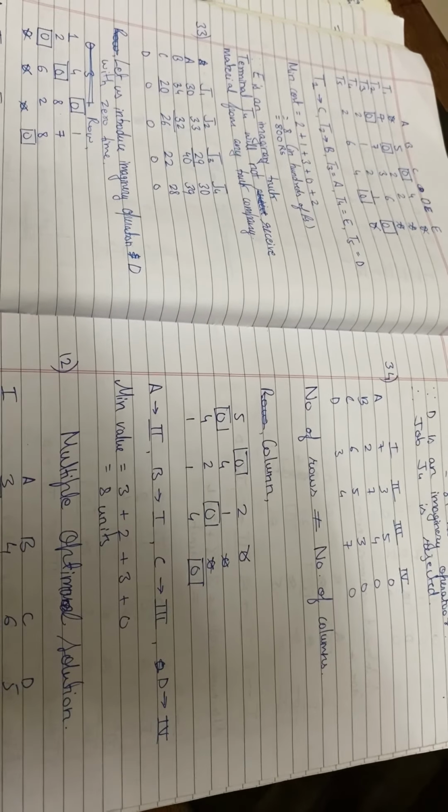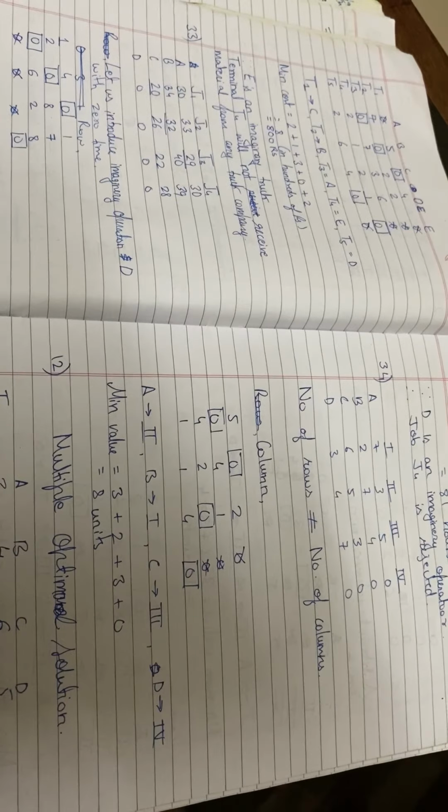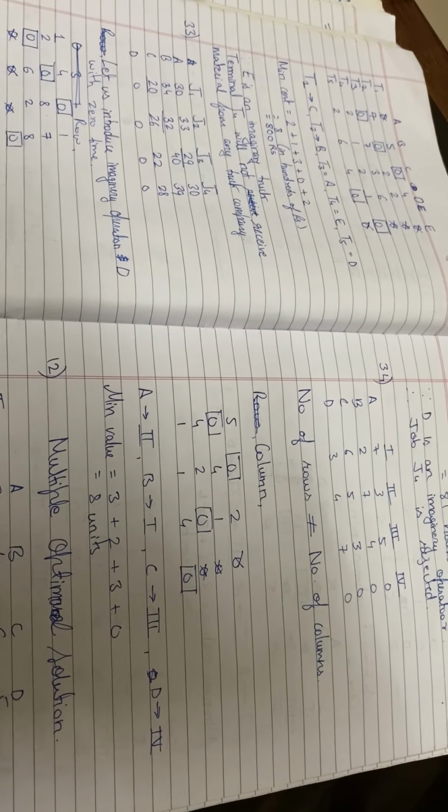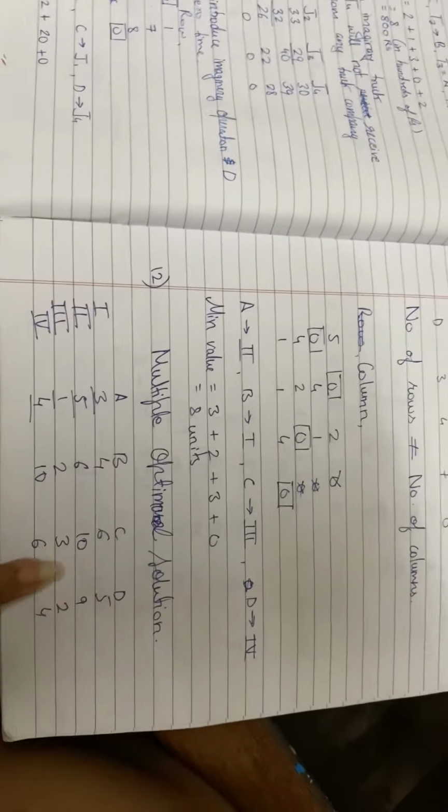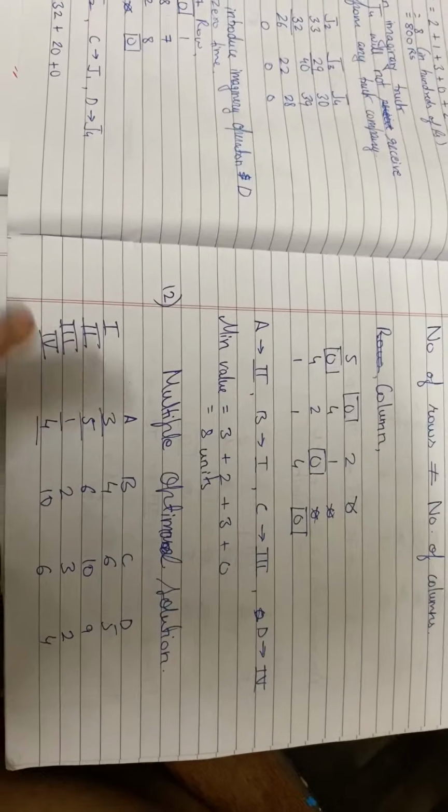In this it will be the same as the first type, but the difference is that you will get 2 cases. So just treat it as the first type.